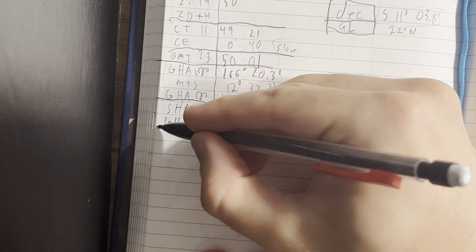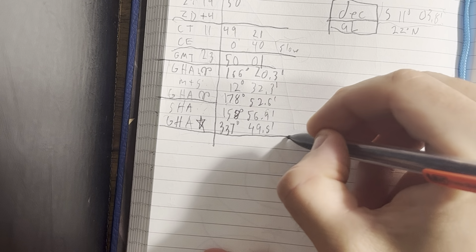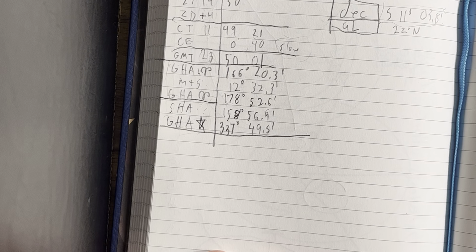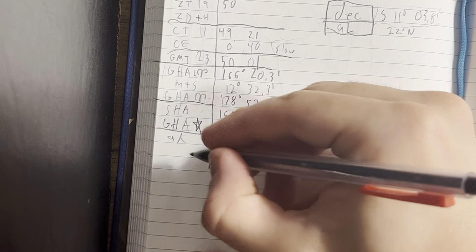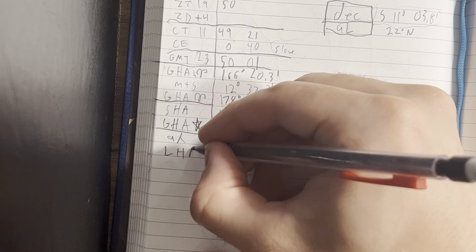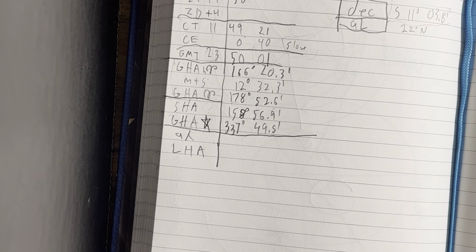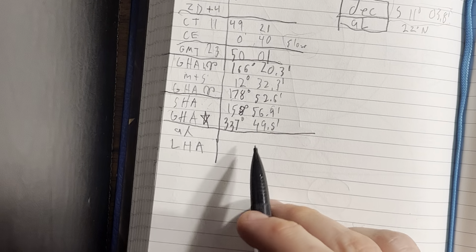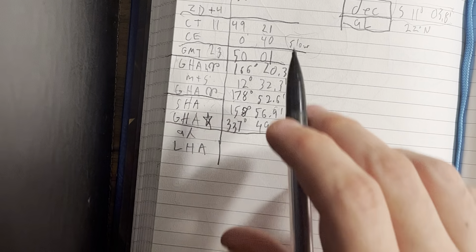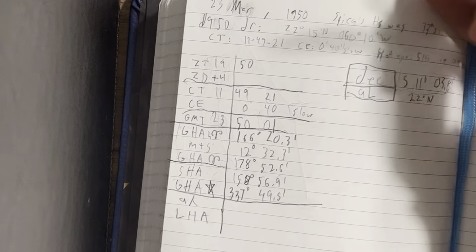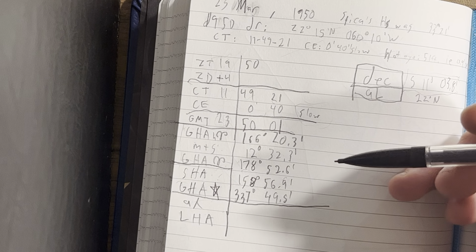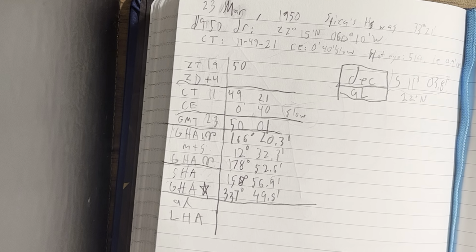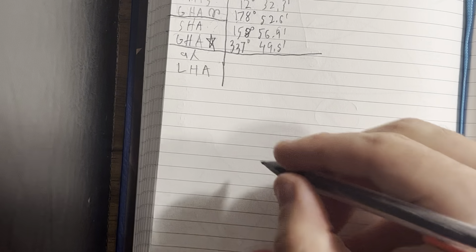Next, we need to find our LHA. So we're going to have a section for our assumed longitude and then a section for our LHA. Step 1 is to set our assumed longitude. So remember, we are in the west. And when you're in the west, you subtract the values of, well, actually, let's just draw it out so we remember.